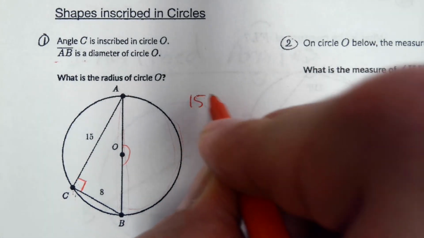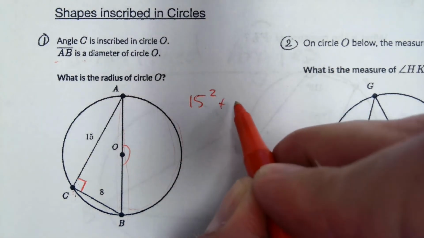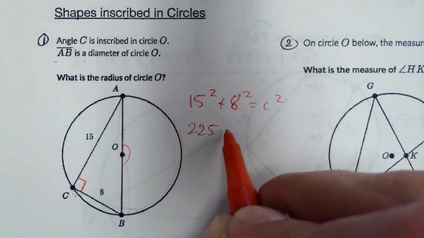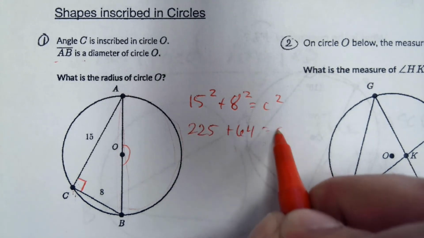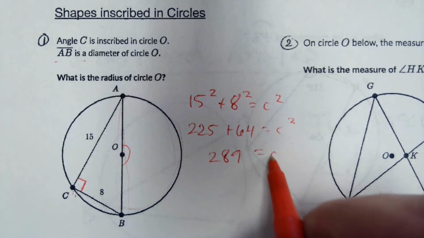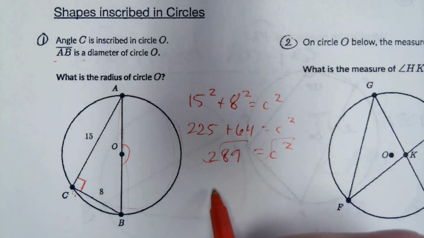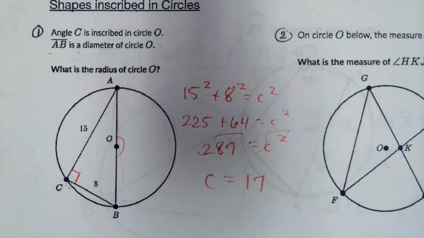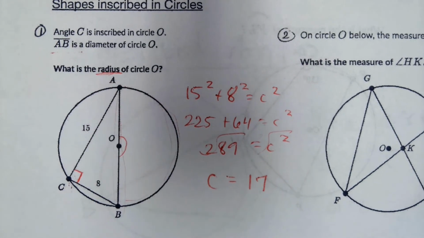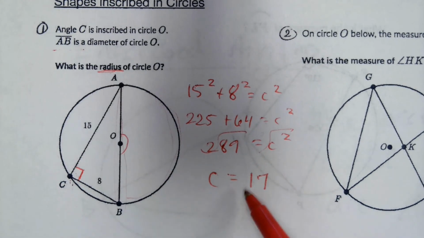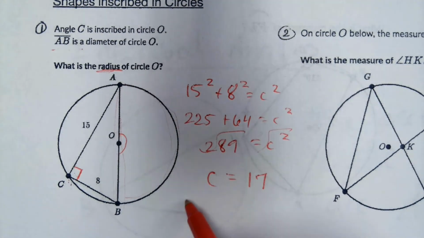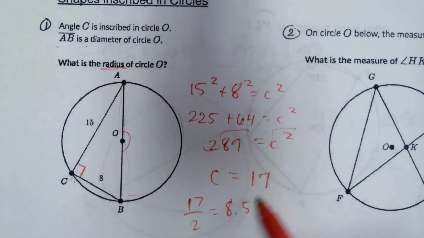So, 15 squared plus 8 squared equals c squared, which means we have 225 plus 64 equals c squared. That's 289 is c squared, square root, and c is 17. How can we answer the question if it says the radius? Byron? How do we get the radius if c is this? Divide by 2. Yeah, so we get 8.5. 17 divided by 2 is 8.5. So that's the answer there.